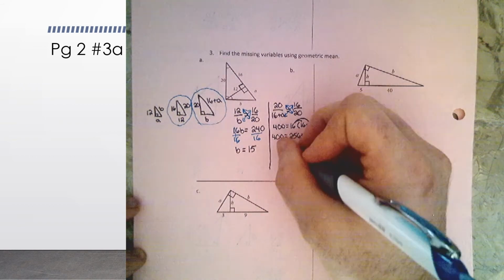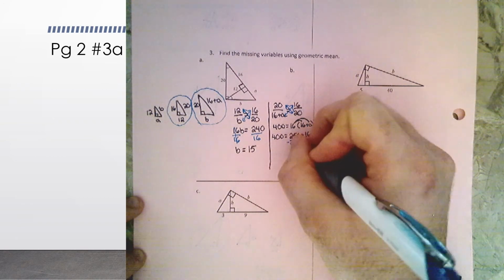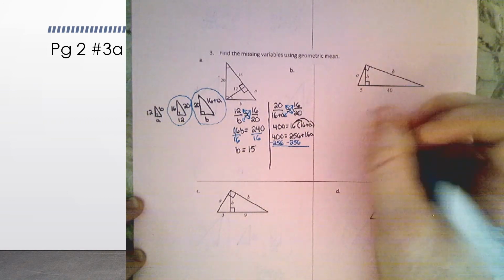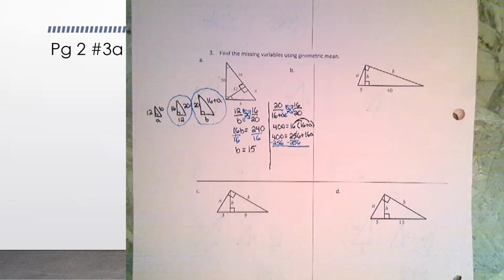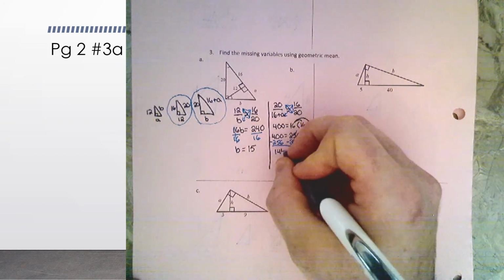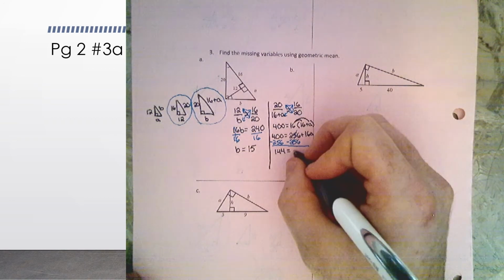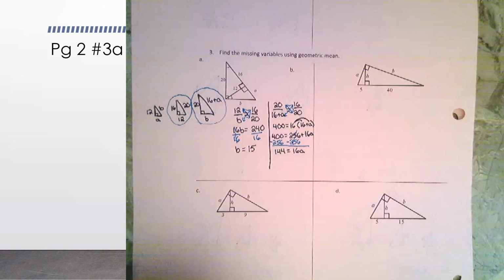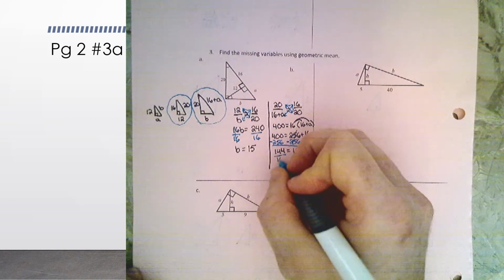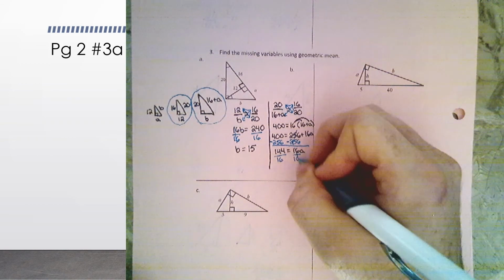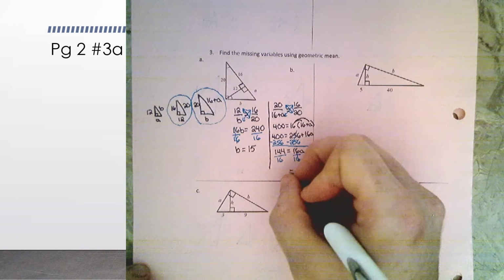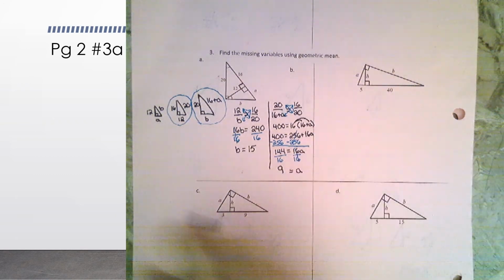Next step would be to subtract 256 from both sides, because I'm trying to get A by itself. 400 minus 256 is 144. So 144 equals 16A. Next step would be to divide by 16 on both sides. So that 16 cancels out over here. So A is equal to 9.